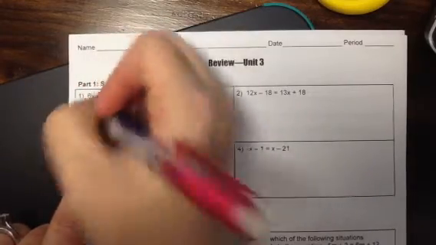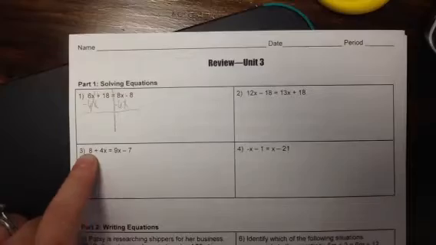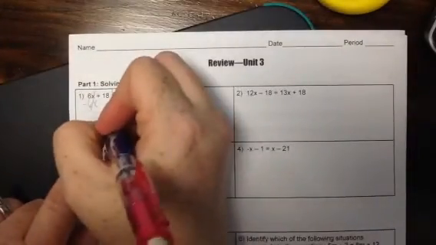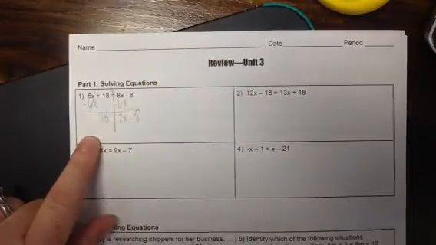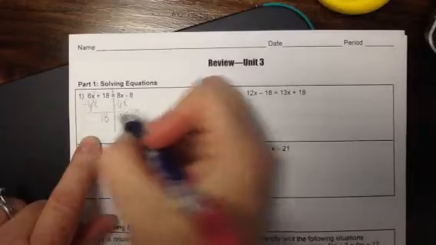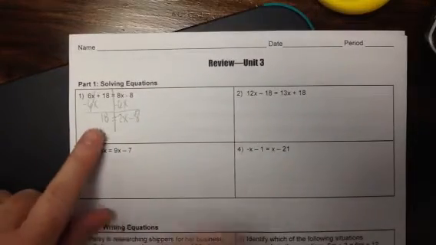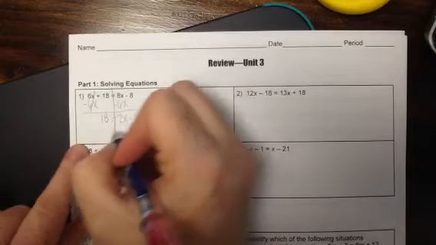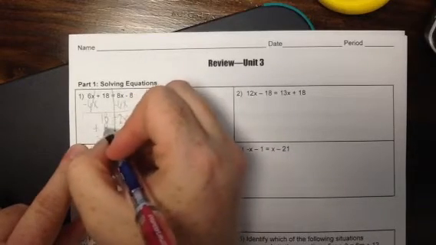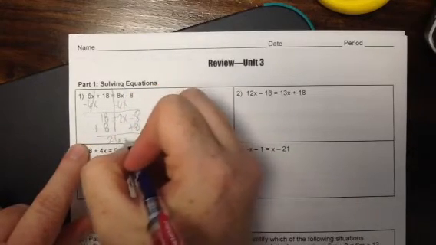One side, 6x minus 6x cancels out. It leaves me 18 on the left, and then 8x minus 6x is 2x, and then minus 8, we just drop that down. So I'm going to next move my numbers away. The opposite of negative 8 is positive 8. If I add 8 to both sides, I get 26 equals 2x.